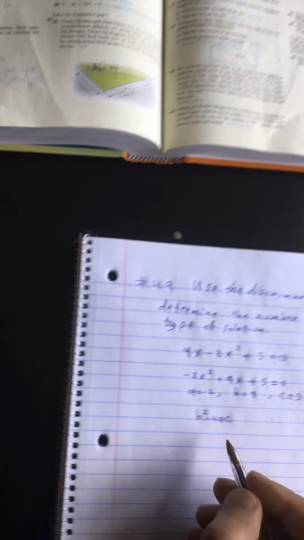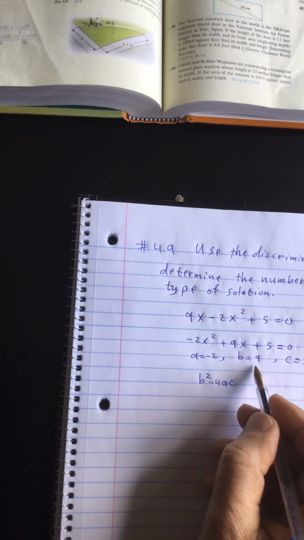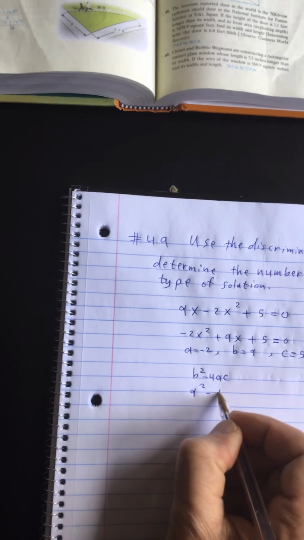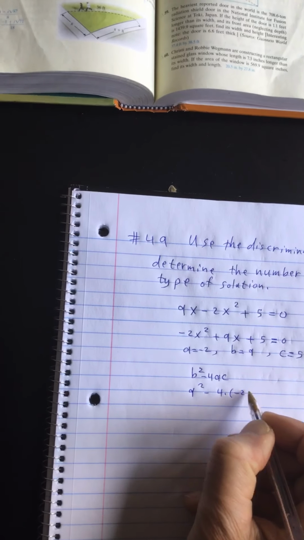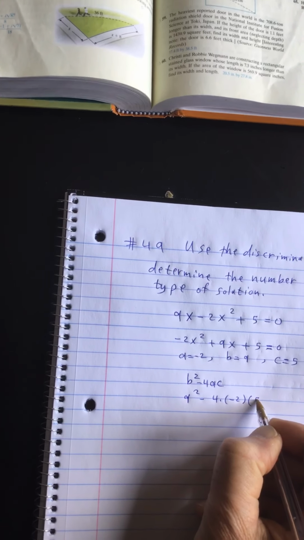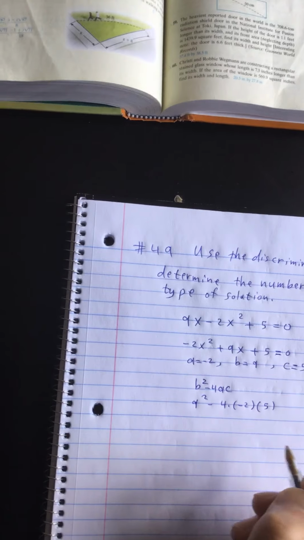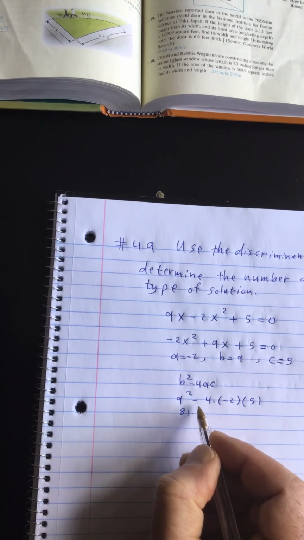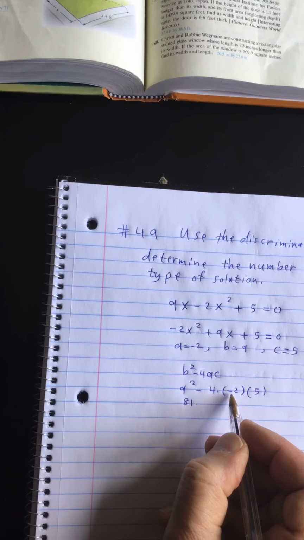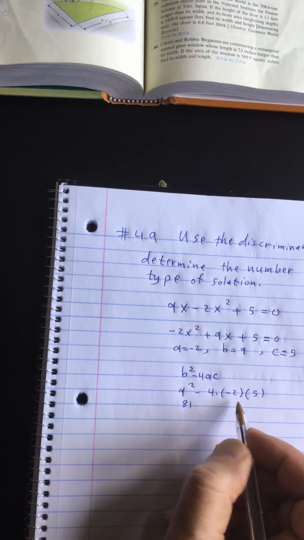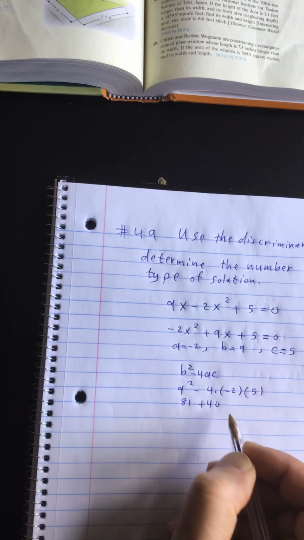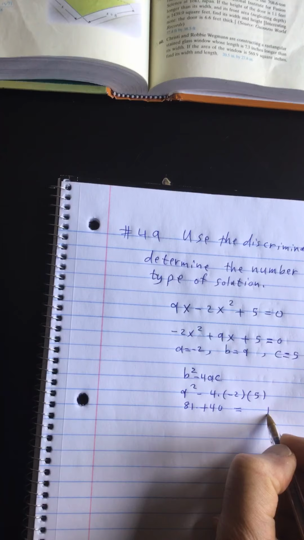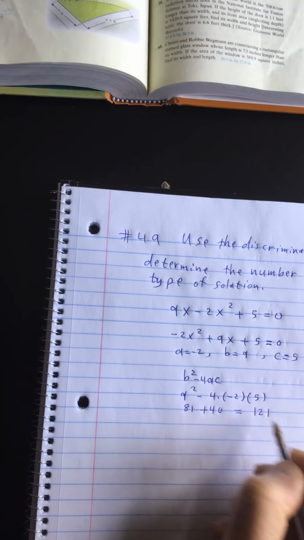Let us check. So here b squared, b here is 9. So b squared or 9 squared minus 4 times a is negative 2, c is 5. Simplify. So 9 squared is 81. Negative 4 times negative 2, positive 8. 8 times 5 is 40. So the answer is 81 plus 40 is 121.